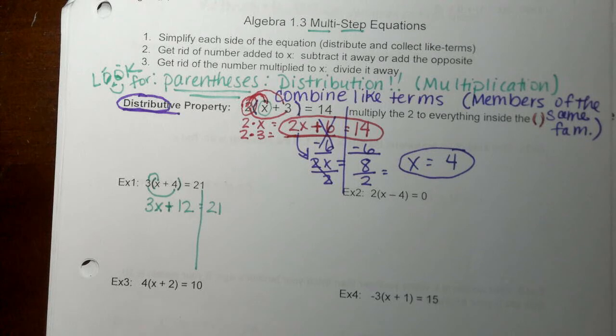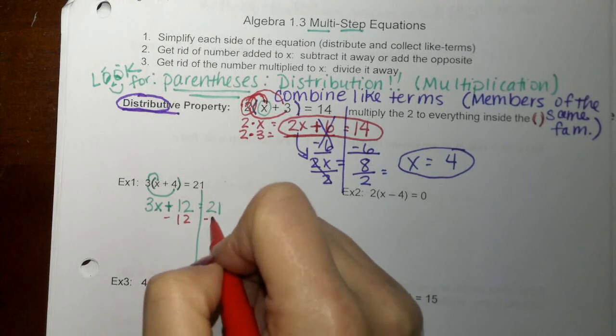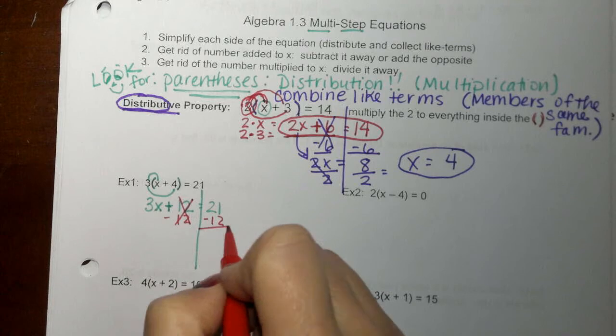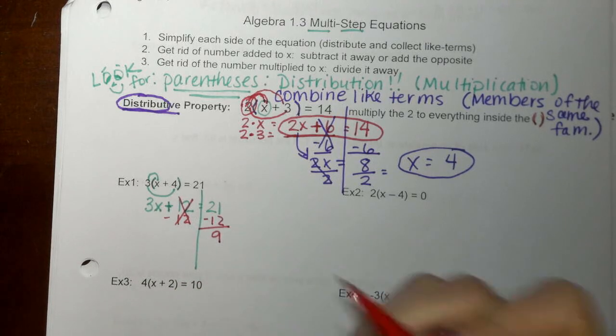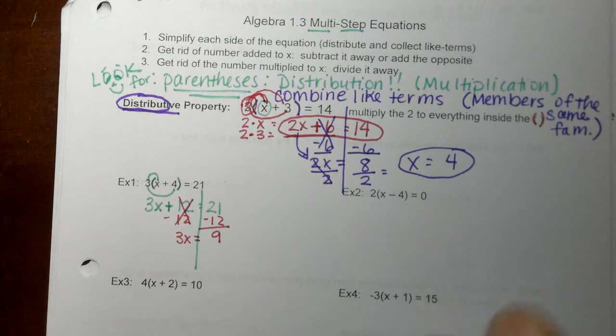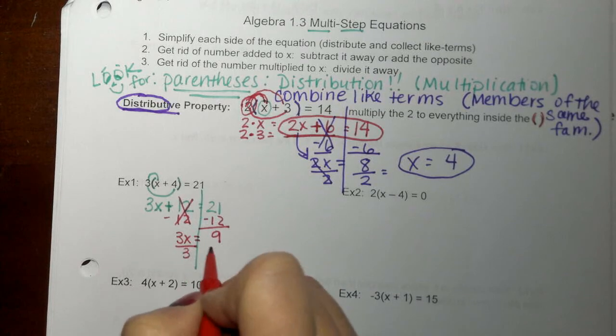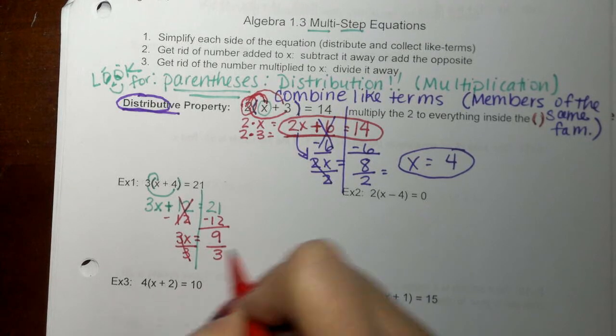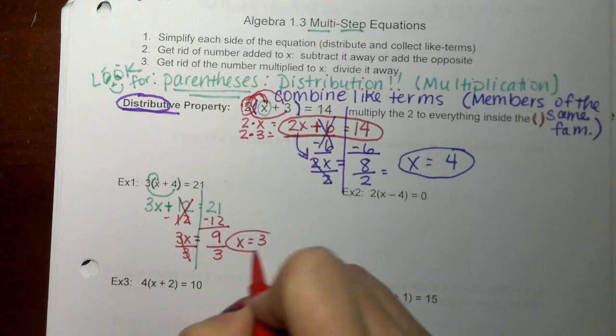So we're going to take care of that 12 first by subtracting 12 from both sides. And we get a 9. 3x equals 9. And we're going to divide by 3. And we get x equals 3.